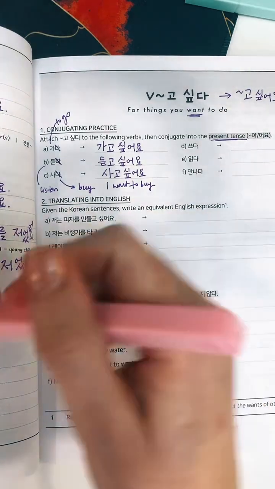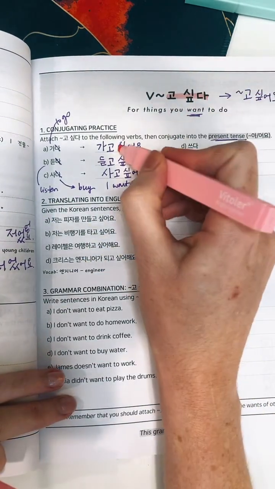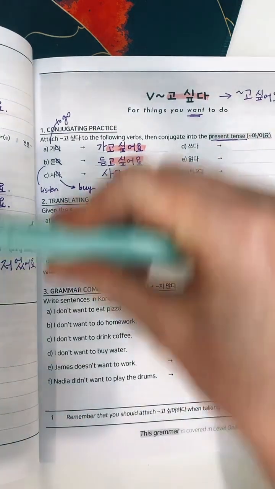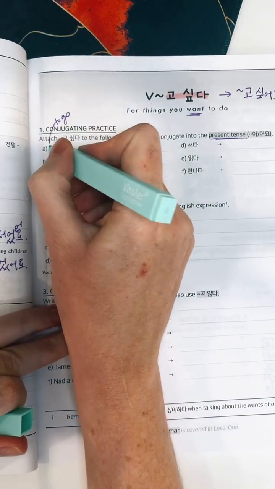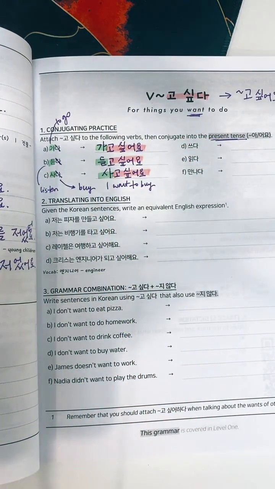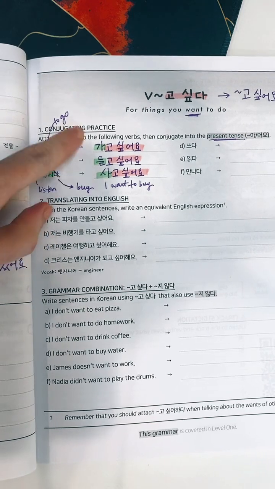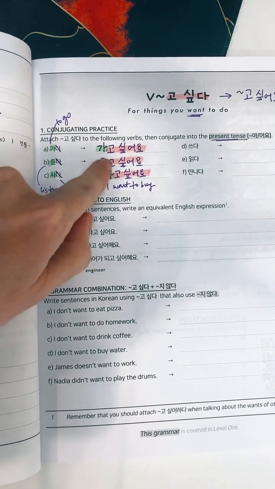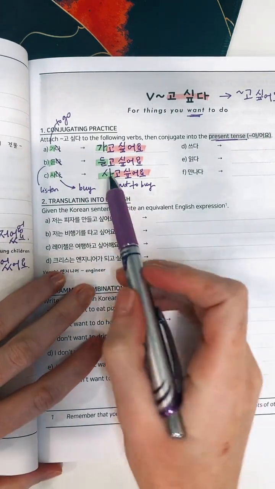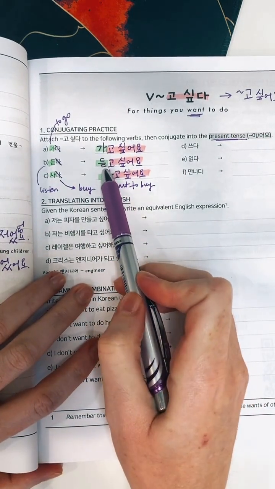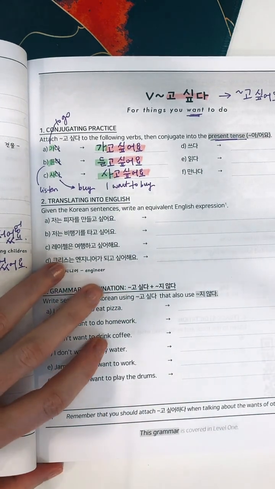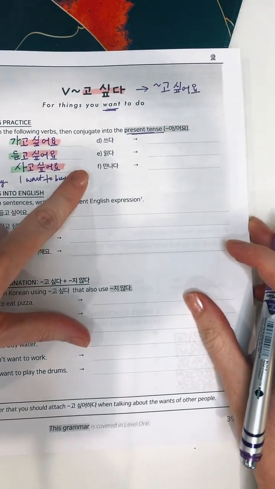All right, and you can see this 고 싶다 thing coming up in all of these verbs, and it attaches to this verb. It's called the verb stem. This 가, 듣, 사, these are verb stems, and that's where you attach 고 싶다 to. And it does not matter if it ends on a vowel sound or a consonant sound, it's always 고 싶어요. All right, let's look at some more examples.